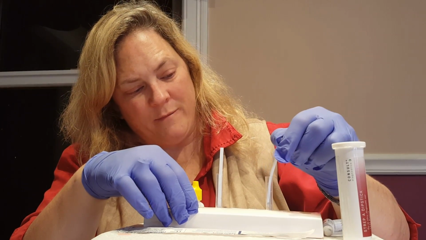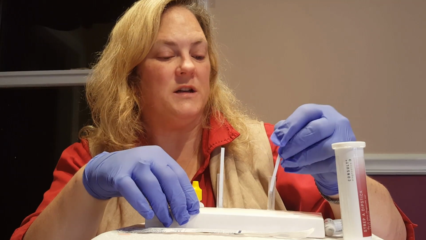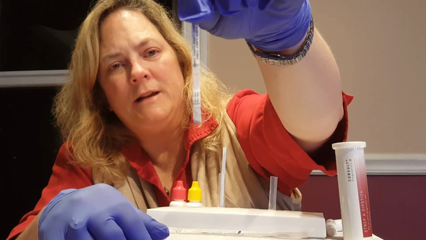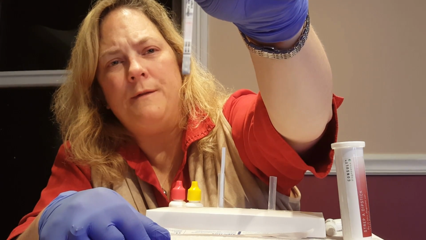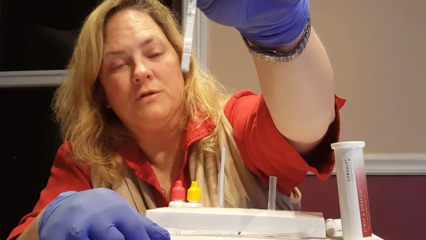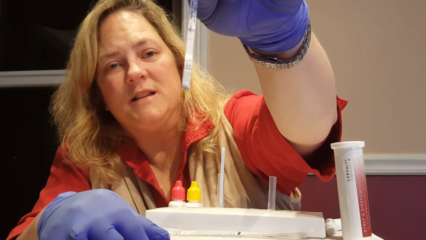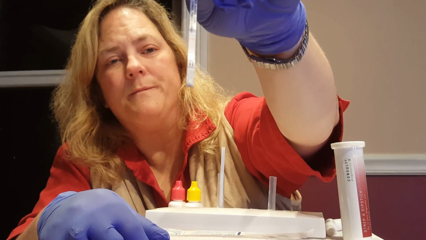It's not been quite 5 minutes, but this positive control has already resulted to show us that it is positive. So we'll take this out, and as you can see, the top line is the control line, and that means the test is valid. And then there's a second line to indicate that their test is positive, which goes in line with my using a positive quality control. So this test is positive and the quality control was effective and valid for this box.